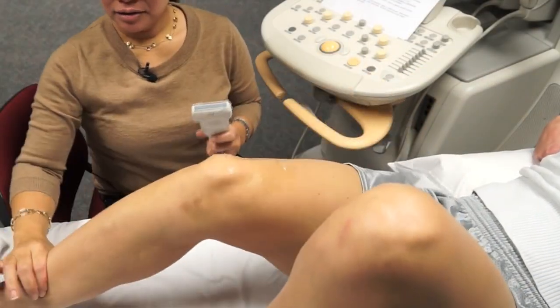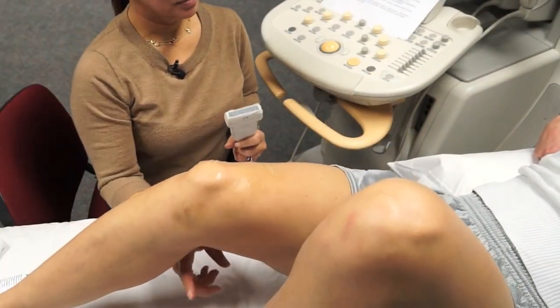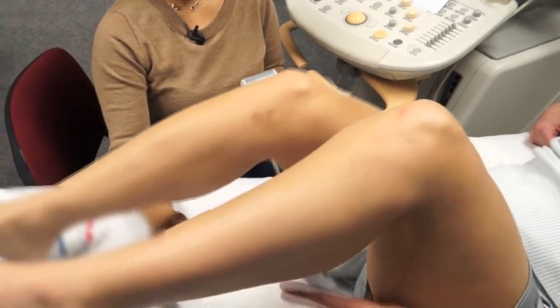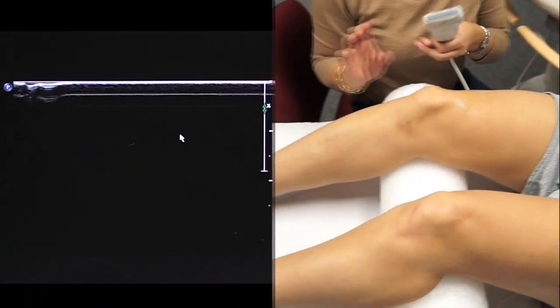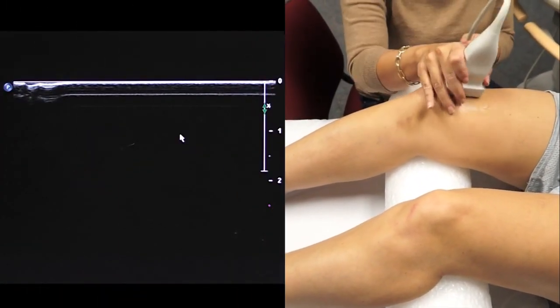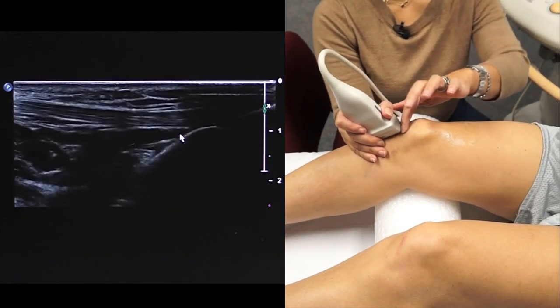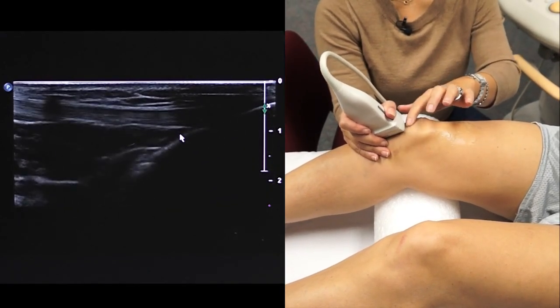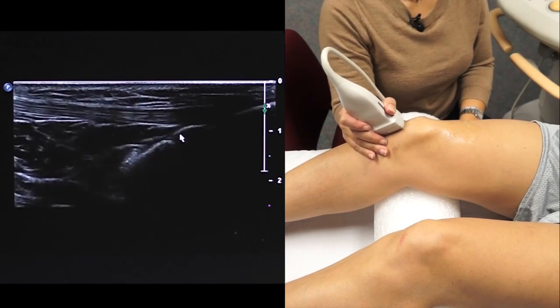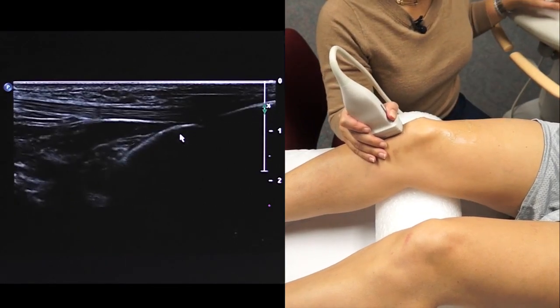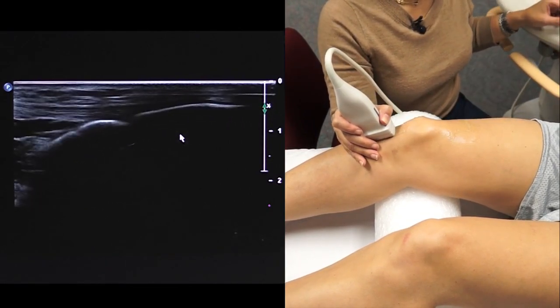Going back again, we're going to look at the patellar tendon. We can have the knee partially flexed, and you can slide the transducer along the inferior pole of the patella and look at the insertion of the patellar tendon onto the tibia.